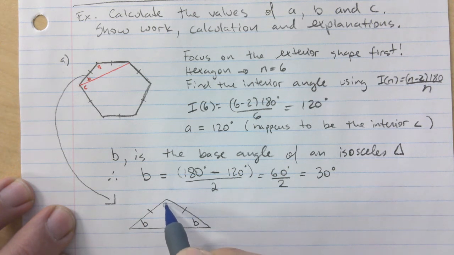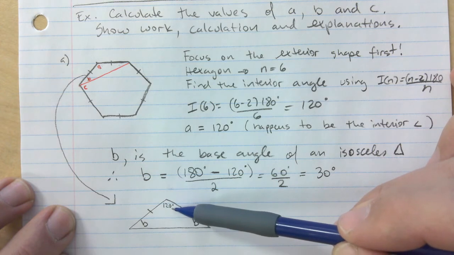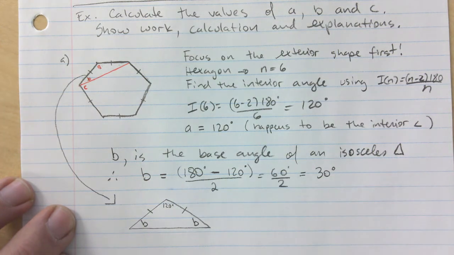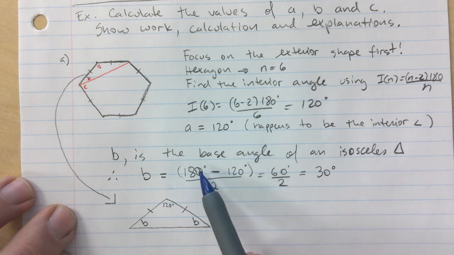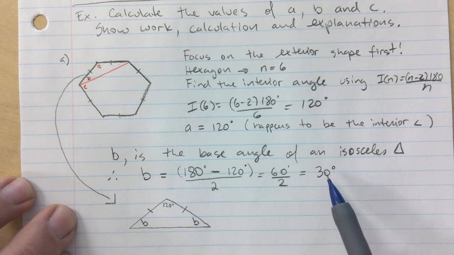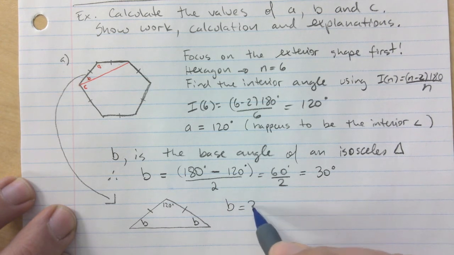And this is the 120 that we calculated earlier, which is that A there, okay? That is the apex or the top angle. And that's what we've done here, okay? We've calculated 180 minus the top angle divided by 2 to give us 30. So B is equal to 30 degrees.